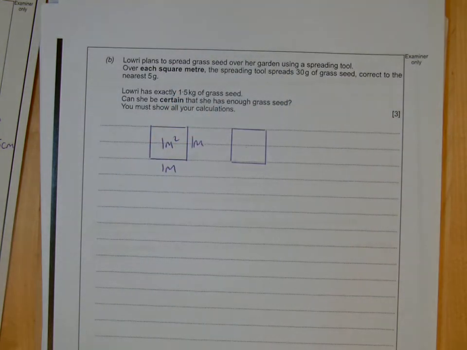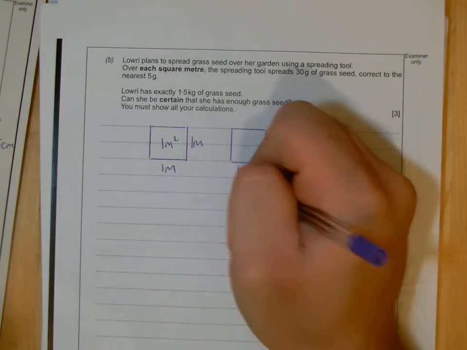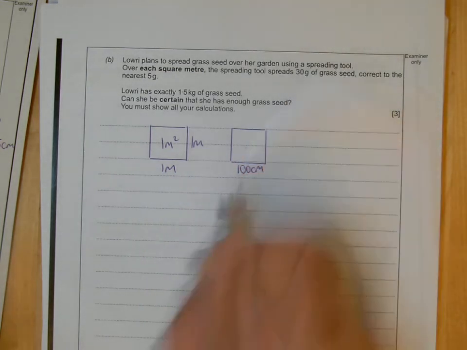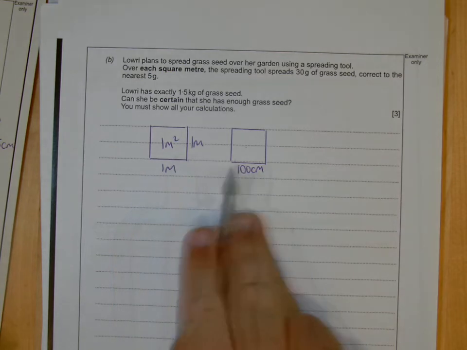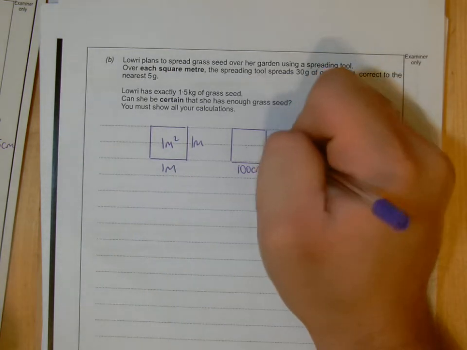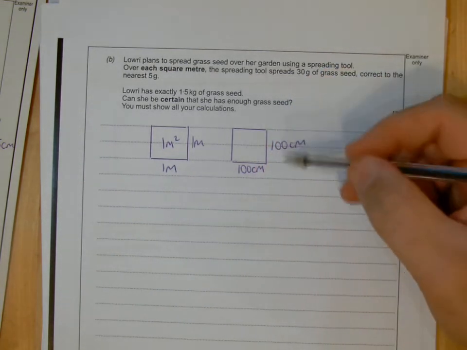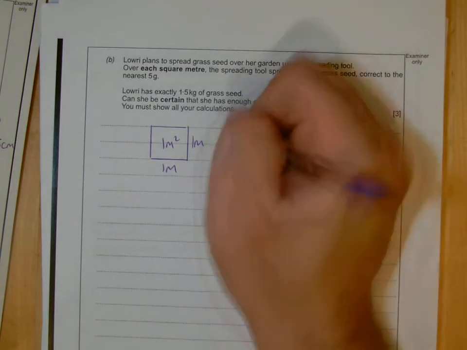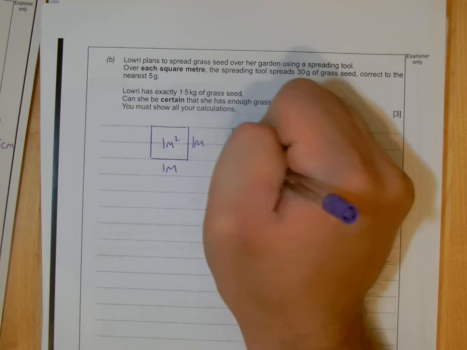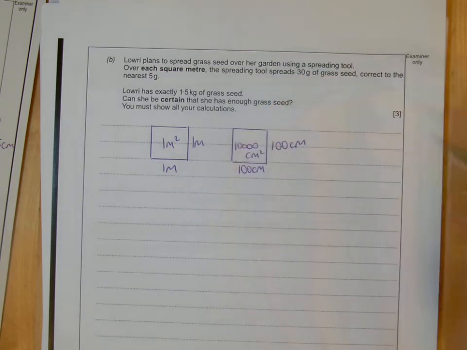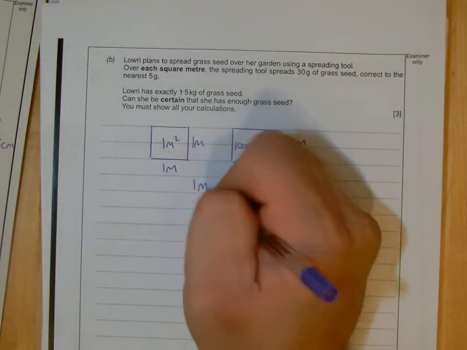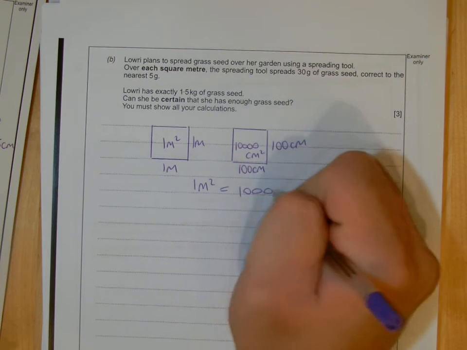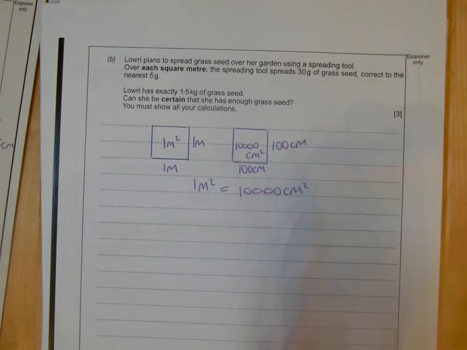Now if I change that to centimeters, well, 1 meter in length is 100 centimeters. Same for the width. Now I can work out the area here, just timesing them, and I get 10,000 centimeters squared.